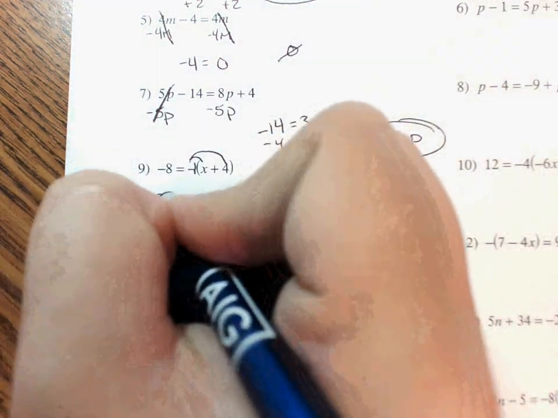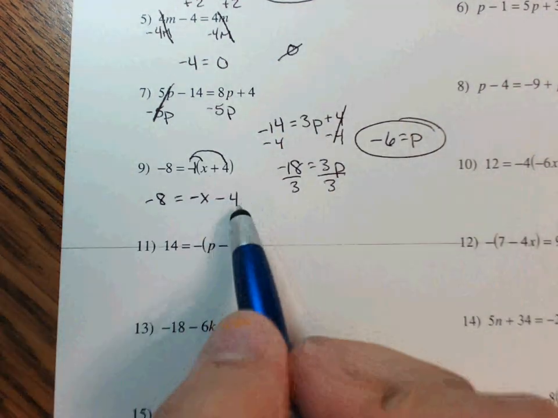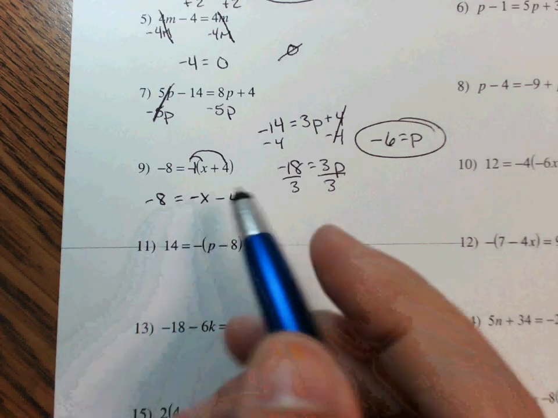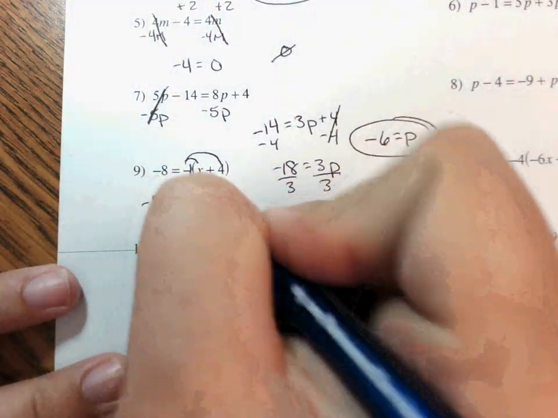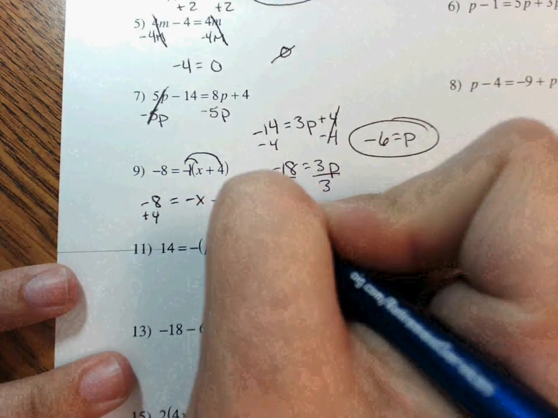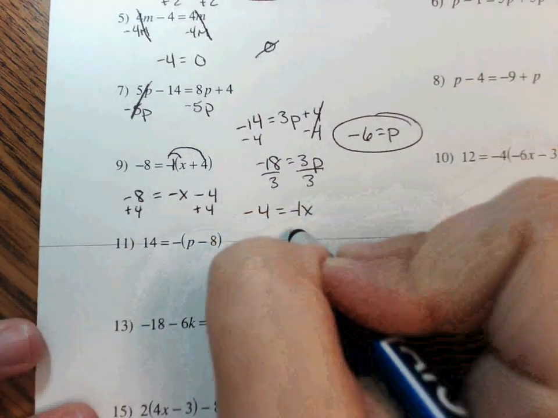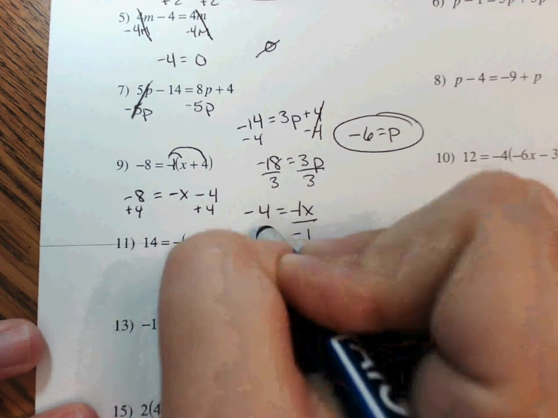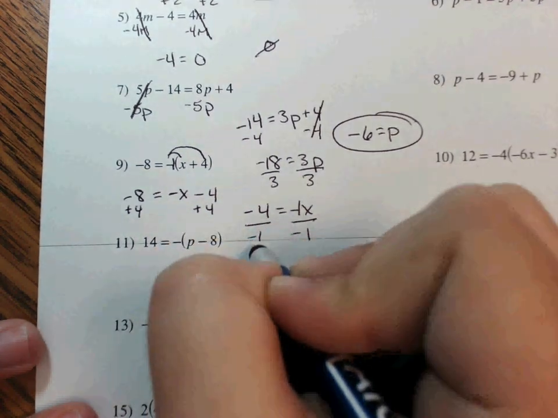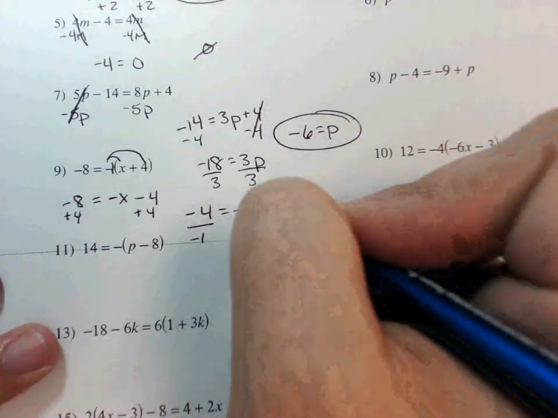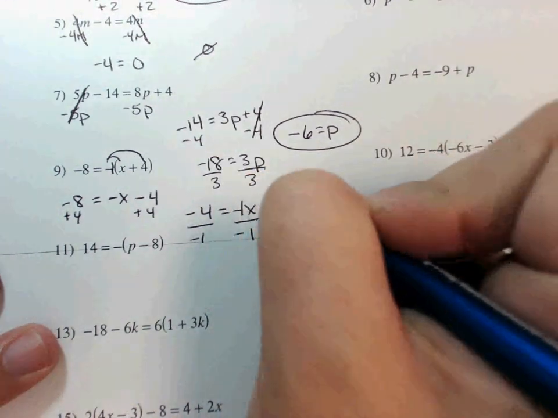Equals negative 8. Okay, I need to move this negative 4 to the other side, so I'm going to add 4 over. We get negative 4 equals negative x. We're going to put a 1 here. If the negative 1 is beside, we divide. Negative divided by negative is a positive, so it is 4 equals x.